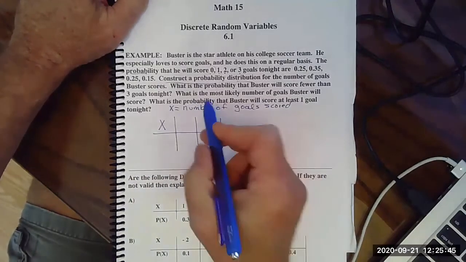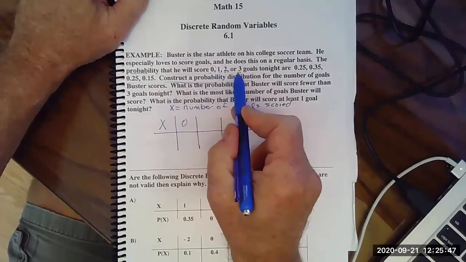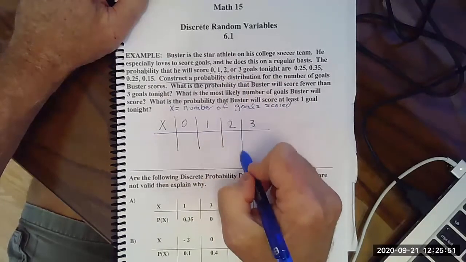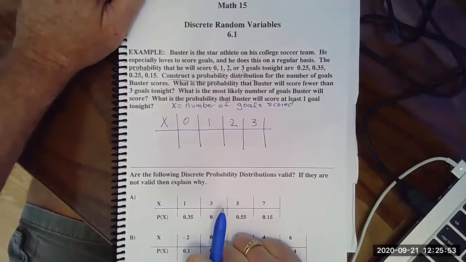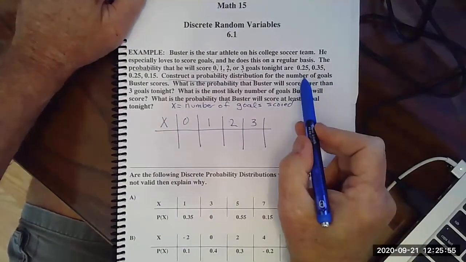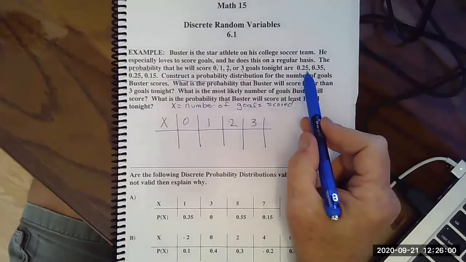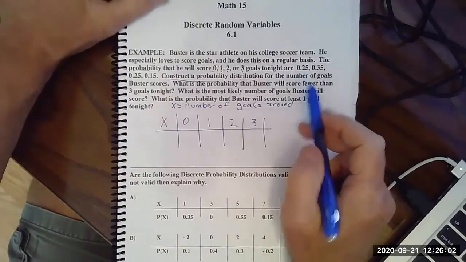Okay, you could score no goals. The numbers are up here for you: 1 goal, 2 goals, 3 goals. And it turns out they give you the probabilities. You didn't have to figure it out like the last problem.